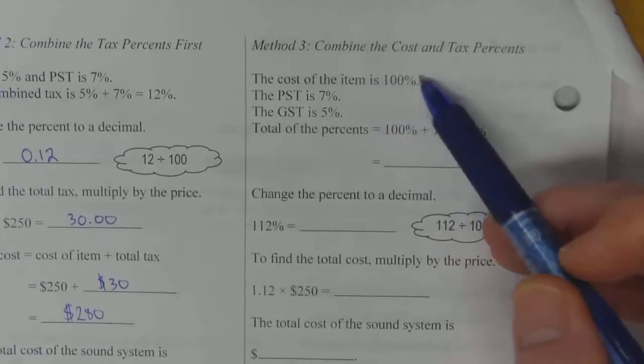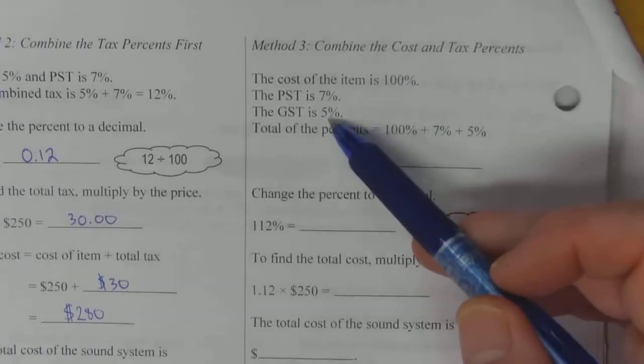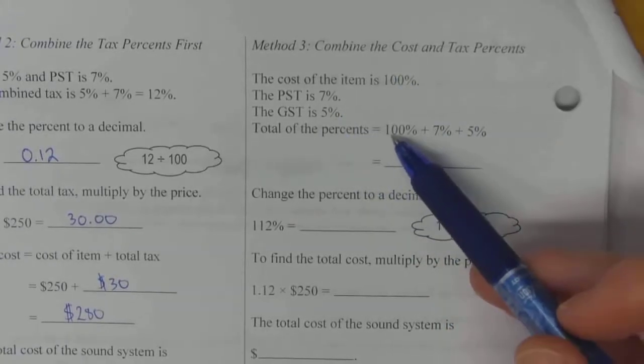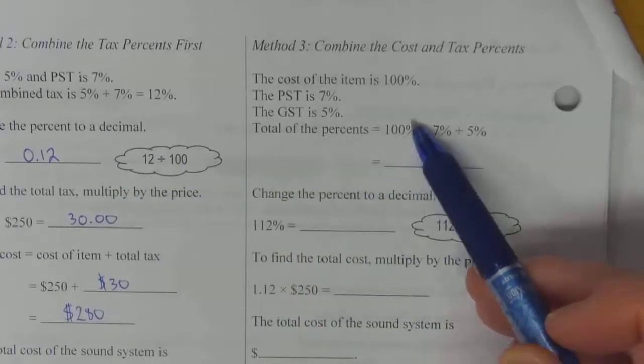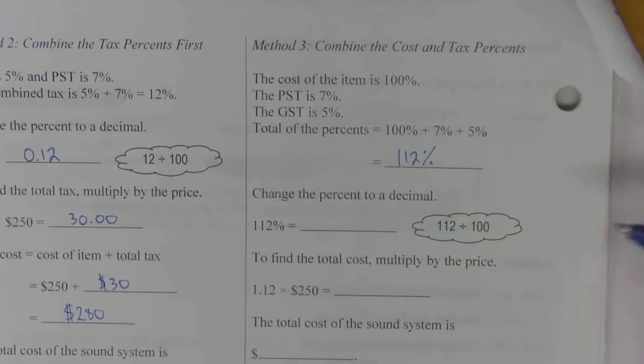So we're creating a percentage for the item itself as well. So it's 100%, PST was 7, GST is 5. We can add those together. So now instead of 12%, like we had over here, now we've got 112%.